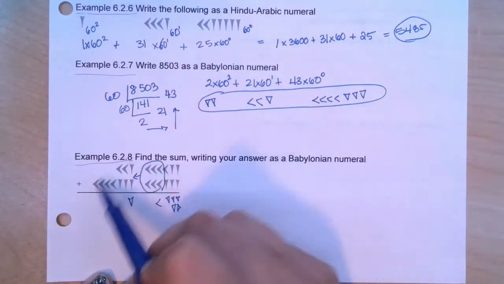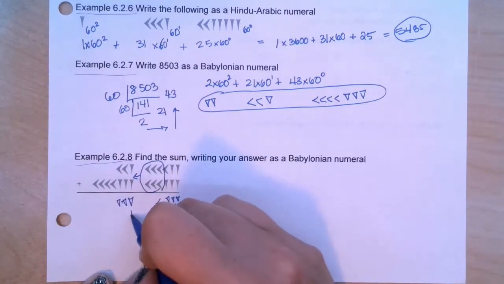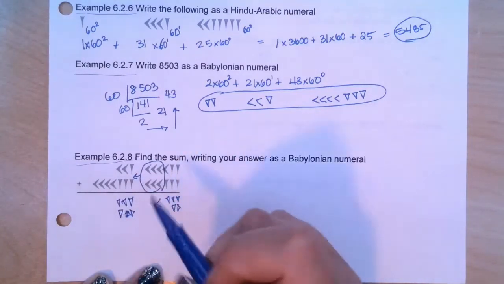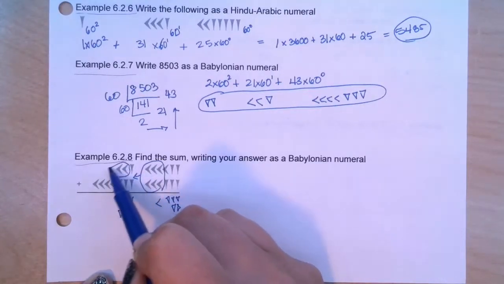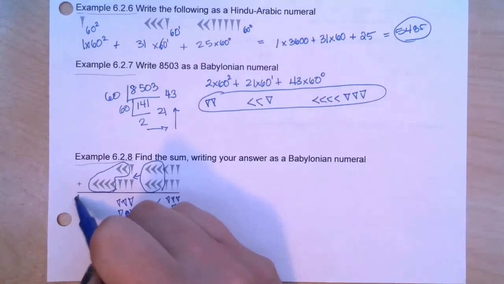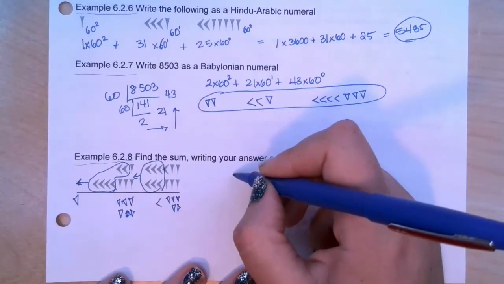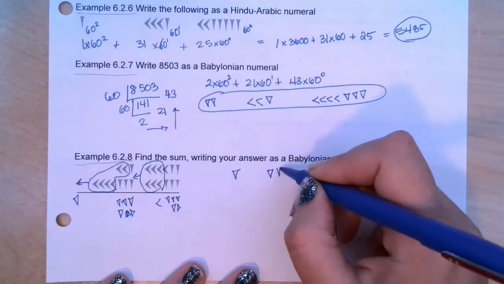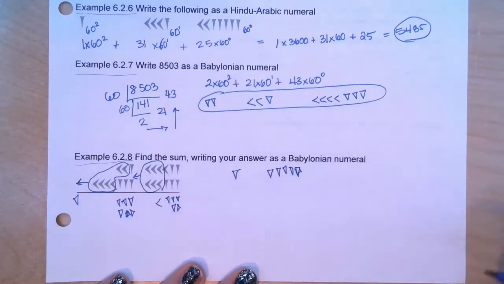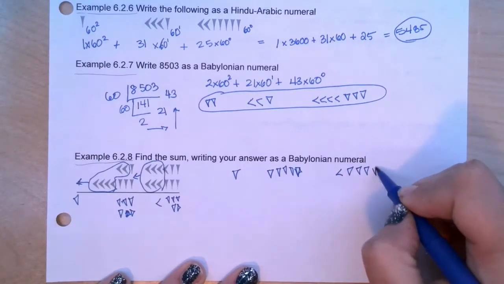So now we're going to add this together. We have 4 other 1s, so that gives us a total of 5 of those. And then we have 1, 2, 3, 4, 5, 6. So again we have another 6. So that's going to bump over to here, because that's one more group of 60. So our final answer would be 1, and then we leave a space, and then 5 1s, and then we leave a space, and then we have 15. So a 10 and 5 1s.